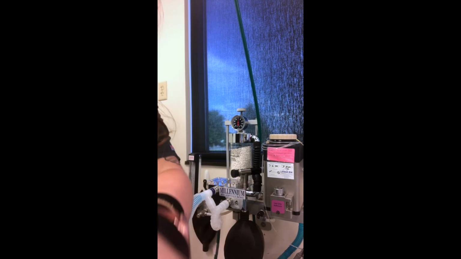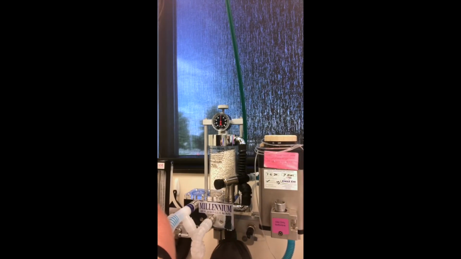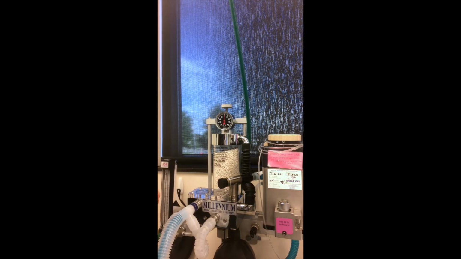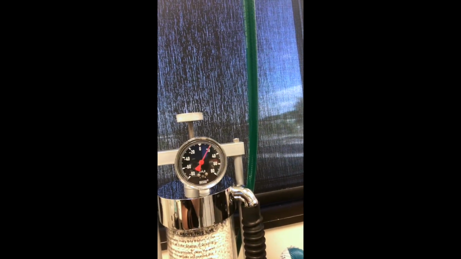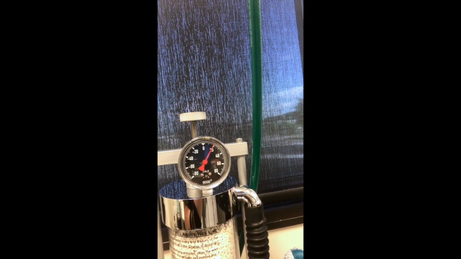And then you want to fill it to about 20 centimeters of water, and you want to hold that for about 5 seconds and make sure it doesn't leak. So that is a confirmed leak test. Our anesthesia machine is A-OK. There are no leaks.